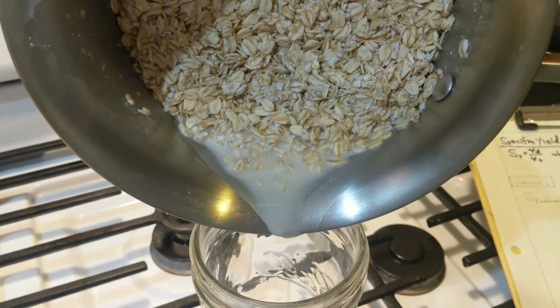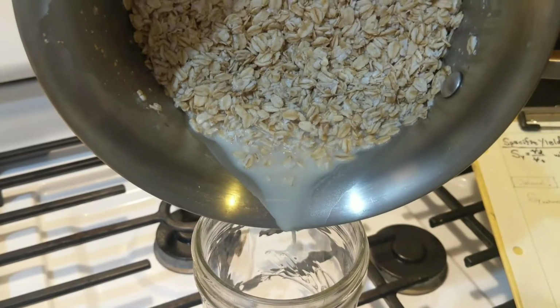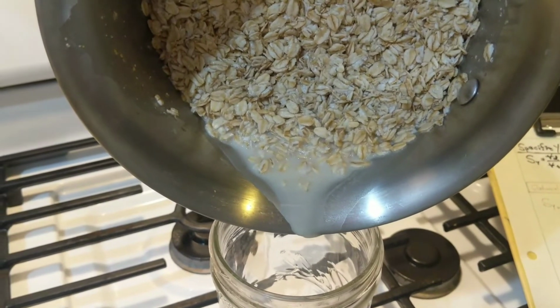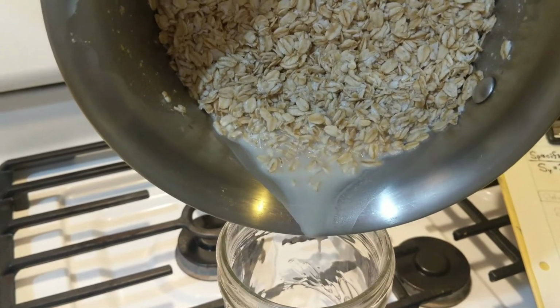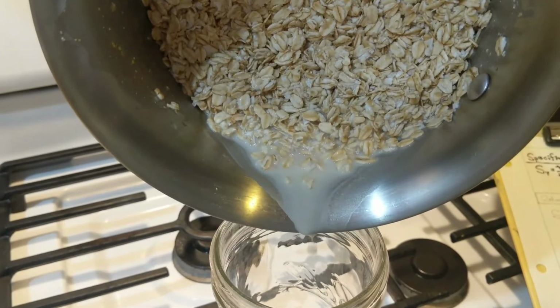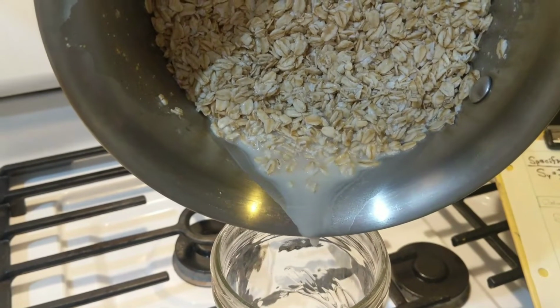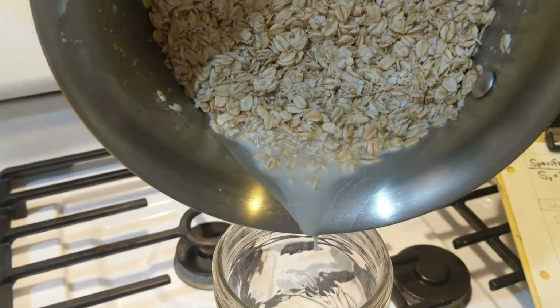It's a lot like rinsing and draining rice. You just hope it doesn't come cascading down out of the pan. Okay, we'll call that good.